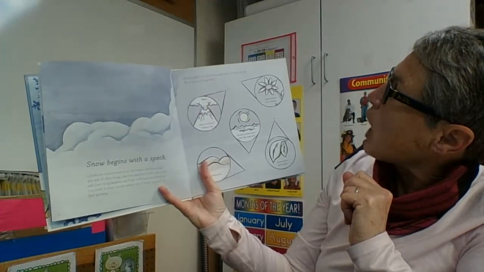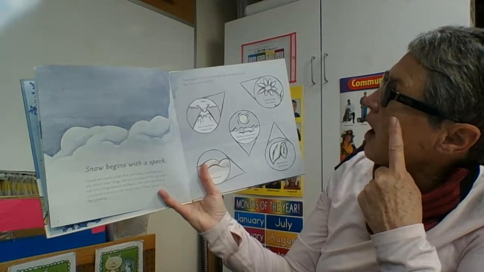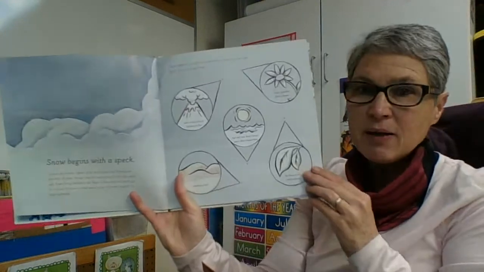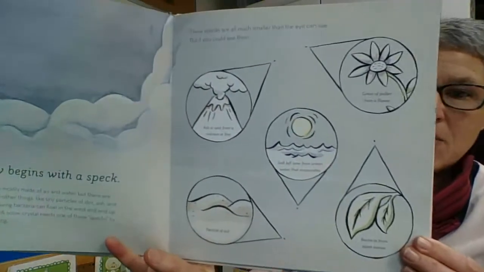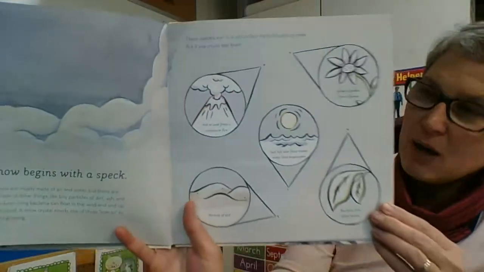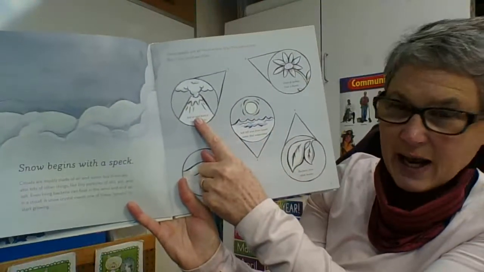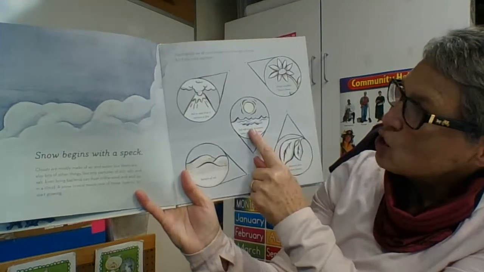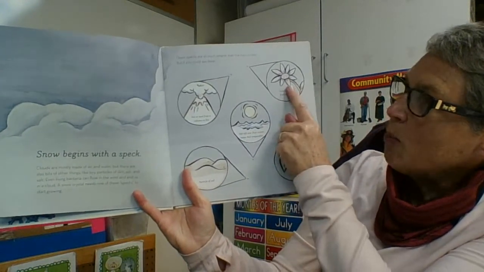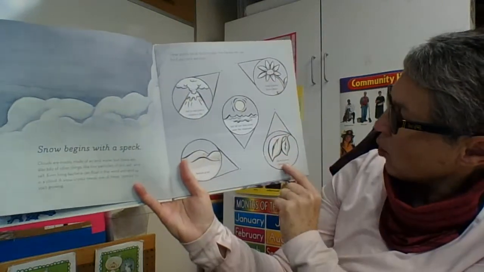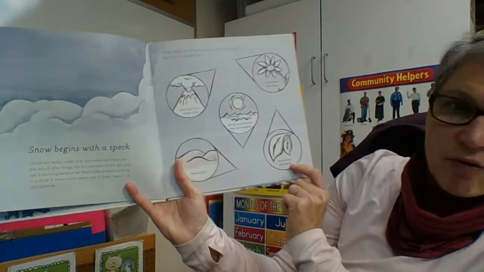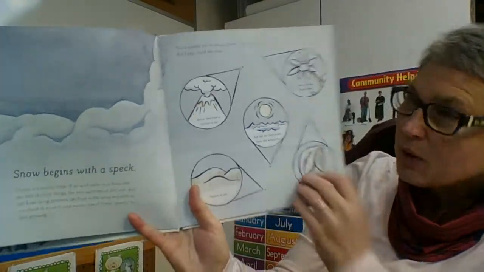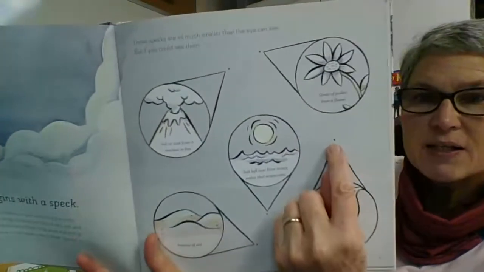These specks are all much smaller than the eye can see, but if you could see them, here's where they might have come from. There might be some volcanic ash. There might be particles of sand, salt from evaporation, pollen from a flower, or even bacteria from plant leaves. They all are a speck.